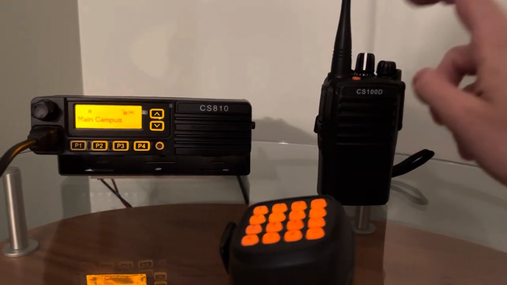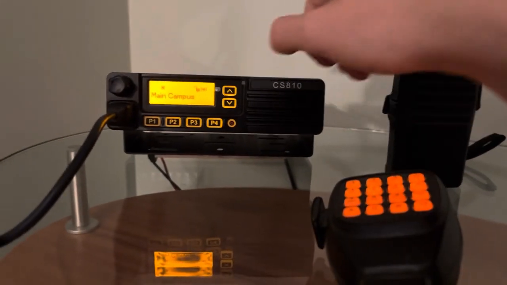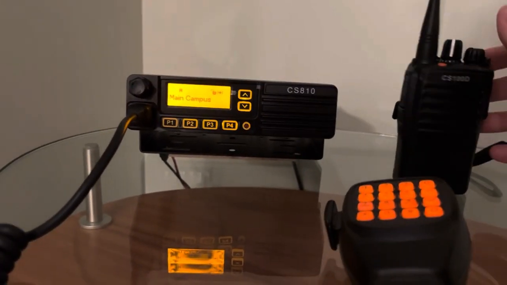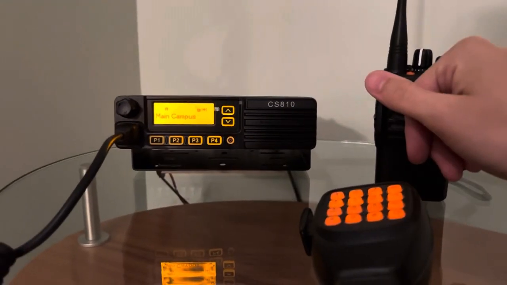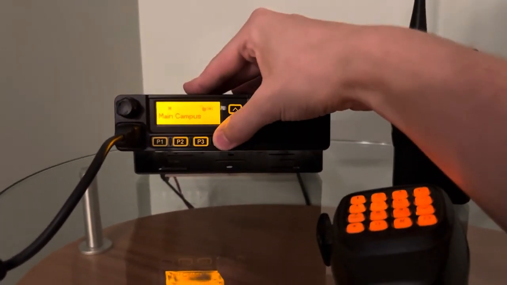Now, as you saw, this radio is on channel 2, which is facilities. This one was on main campus, which is channel 1. The radios do not have to be on the same channel to initiate a private call. Now, additionally, you can perform some other actions.